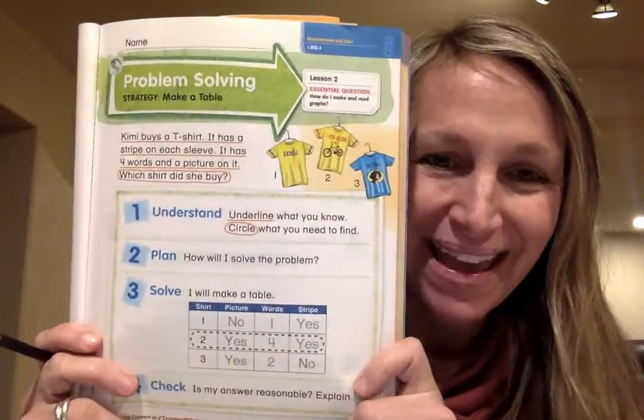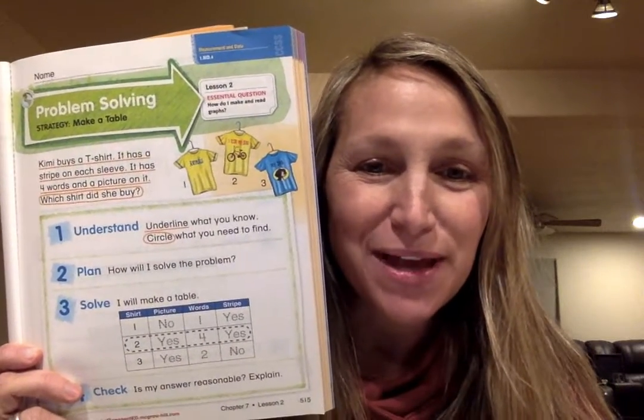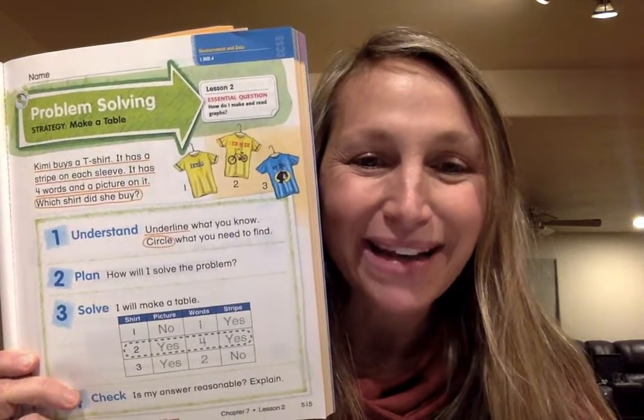Today we are on lesson 7-2, and the lesson is problem solving, make a table. If you want to get out your book, we can do a few of these problems together so that you have no problem doing them on your own. I'll wait just a second while you get your book.